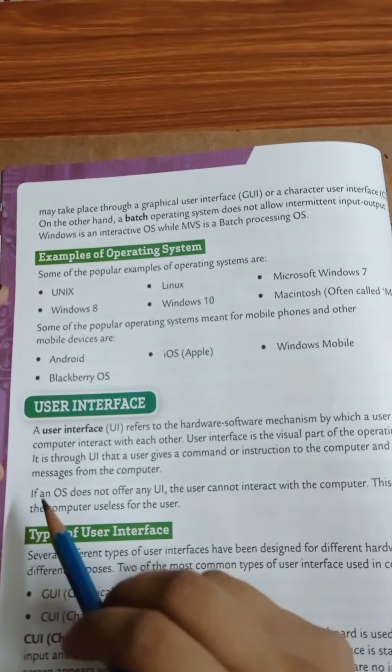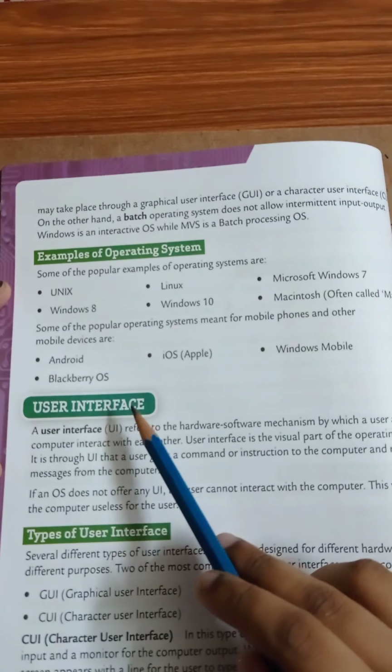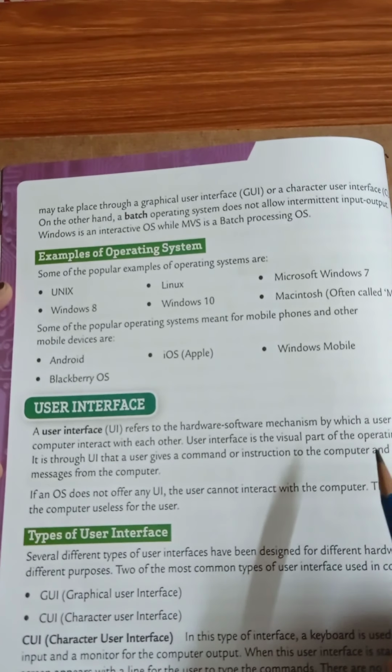So that's all for today. In the next class I will discuss user interface and types of user interface.